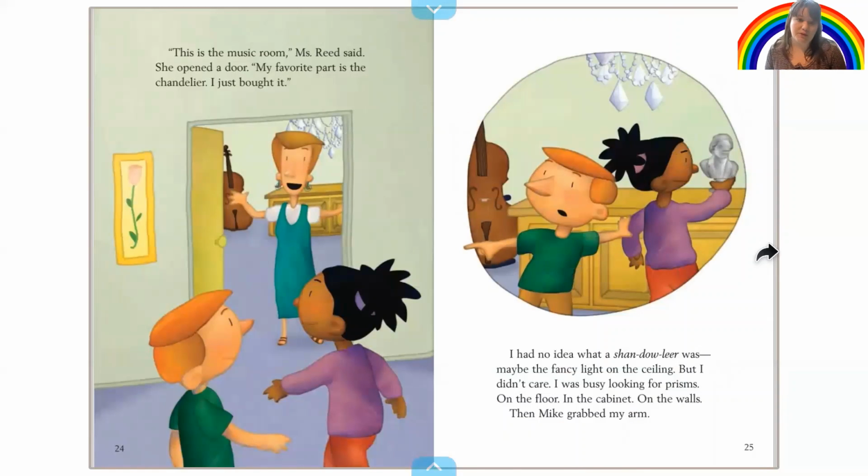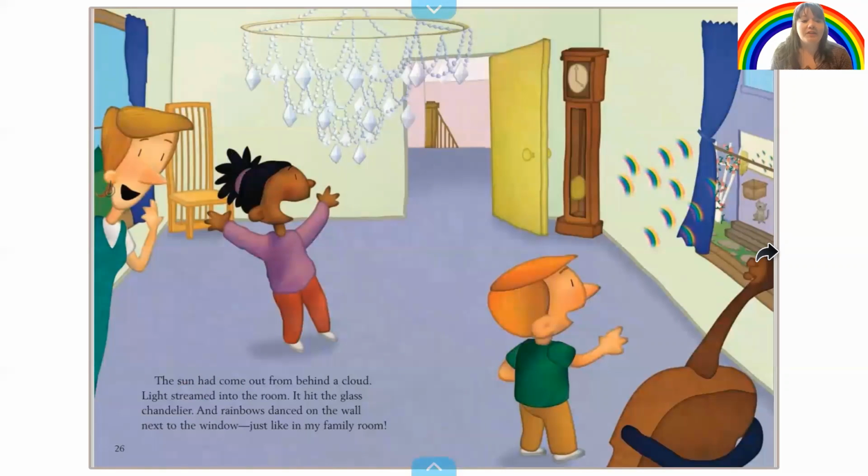"This is the music room," Miss Reed said. She opened a door. "My favorite part is the chandelier. I just bought it." I had no idea what a chandelier was. Maybe the fancy light on the ceiling, but I didn't care. I was looking for prisms. On the floor, in the cabinet, on the walls. Then Mike grabbed my arm. The sun had come out from behind a cloud. Light streamed into the room. It hit the glass chandelier, and rainbows danced on the wall next to the window, just like in my family room.